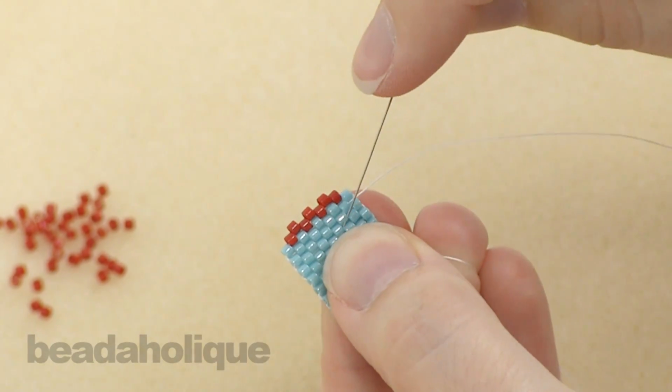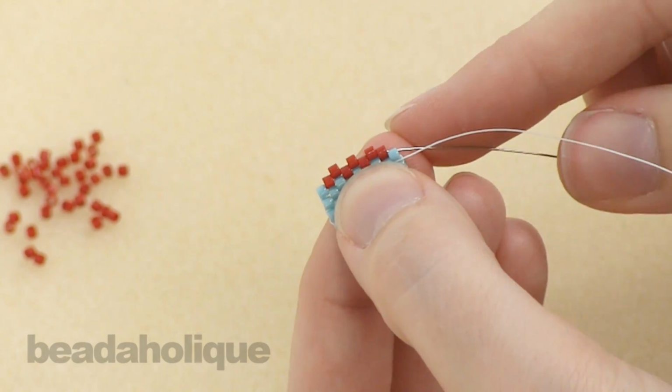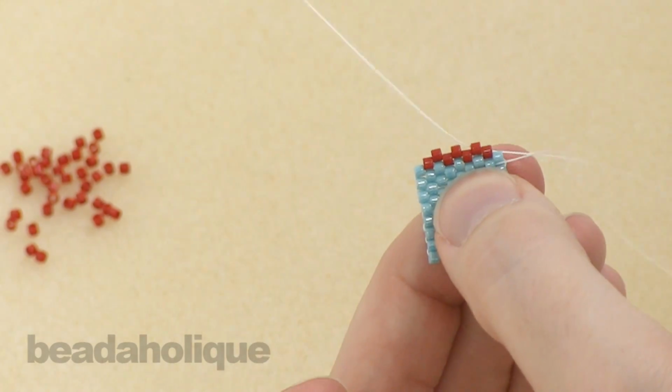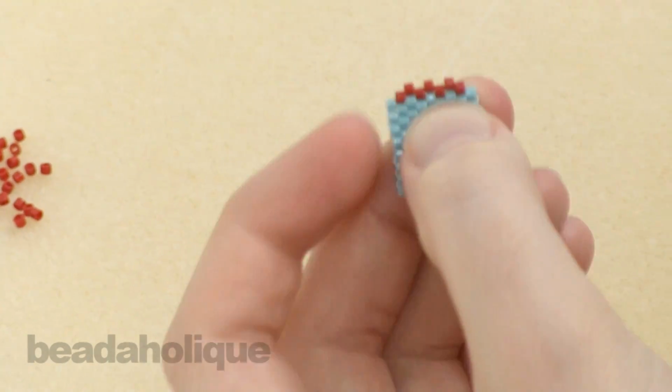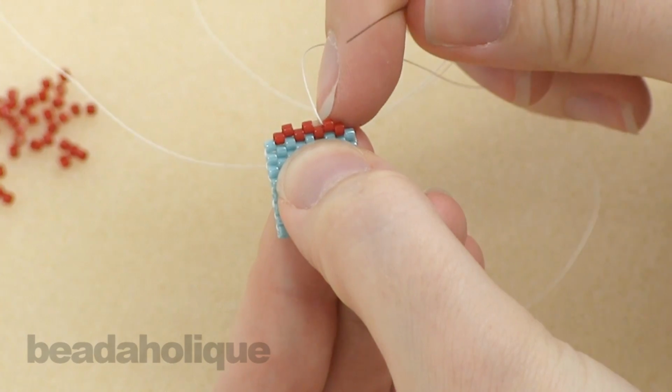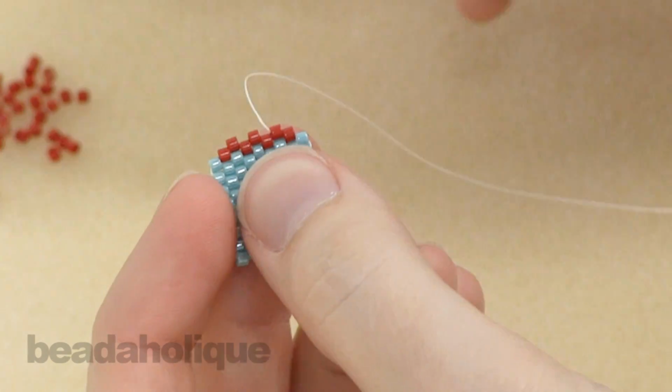So I just went diagonally through those two beads. Now you're going to go back up and into your top row here. And now my needle is positioned in the next row along the decrease there.